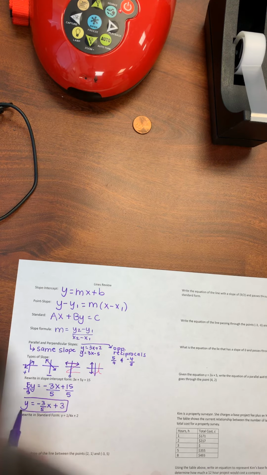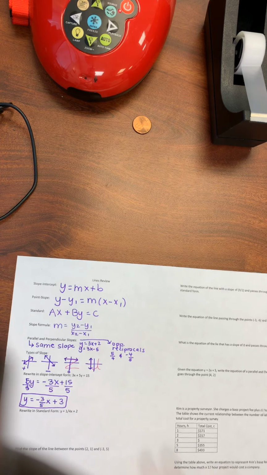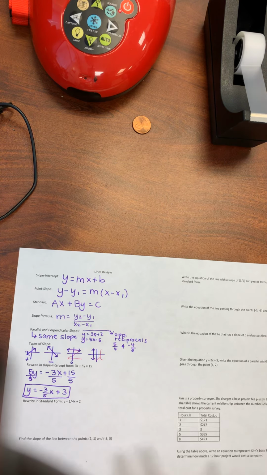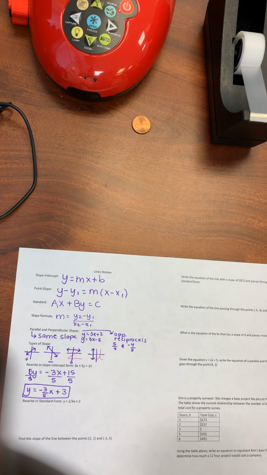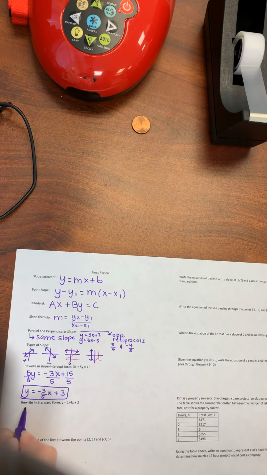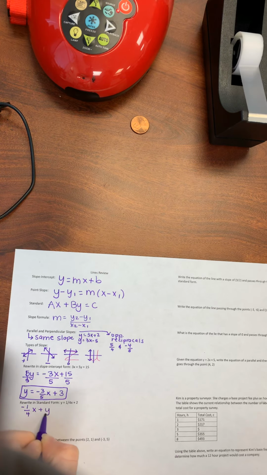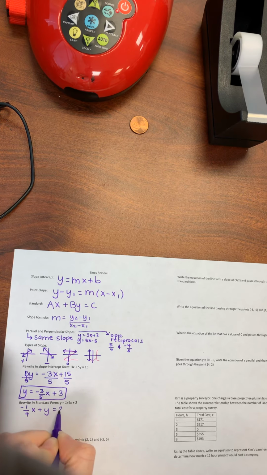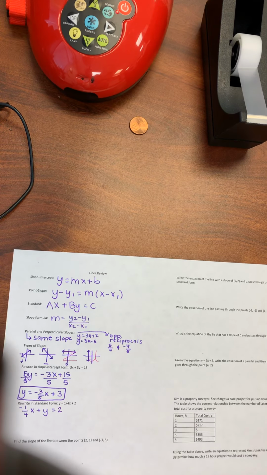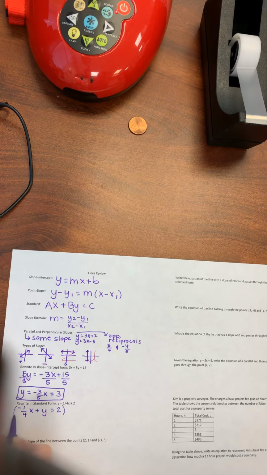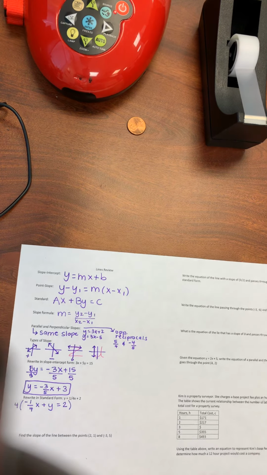Let's see. In standard form, remember, you cannot have fractions, and that means x and y are on the same side. So I'm going to subtract -1/4 x to the other side. And I cannot have fractions in standard form, so I'm going to multiply everything by 4 to clear out that fraction.